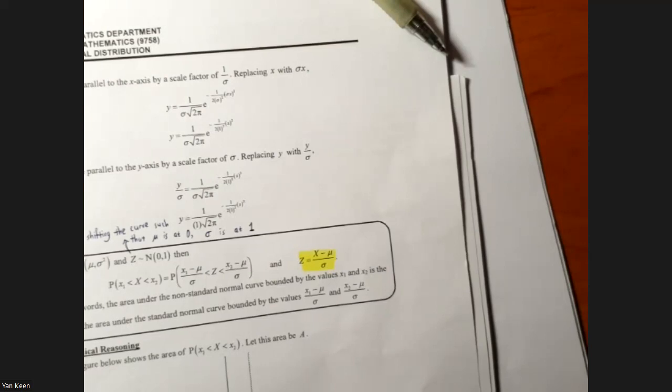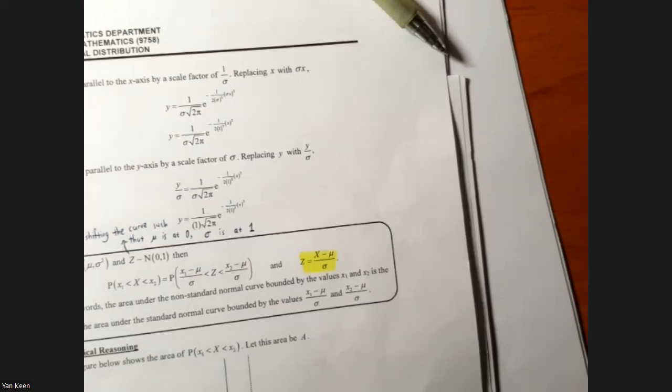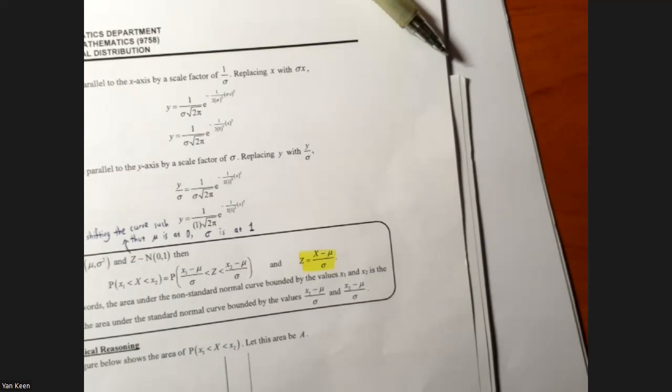The mu of the standardized version is always 0. Am I correct? Okay. Now, tell me, what does 8 become in the standardized version?